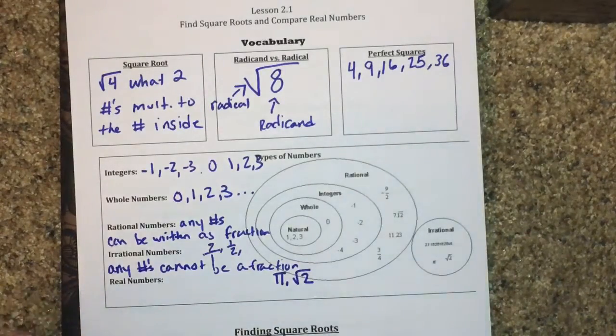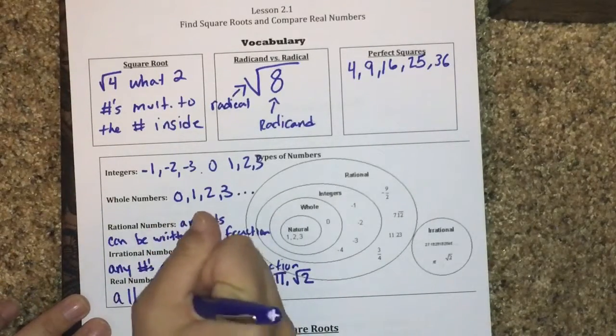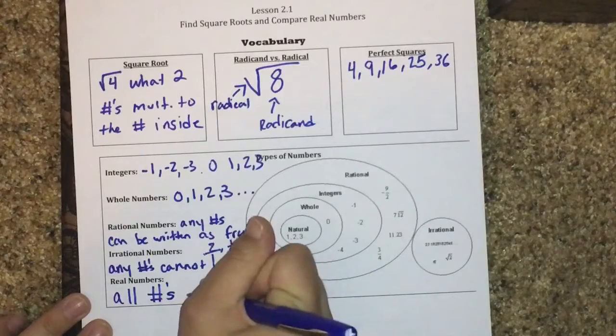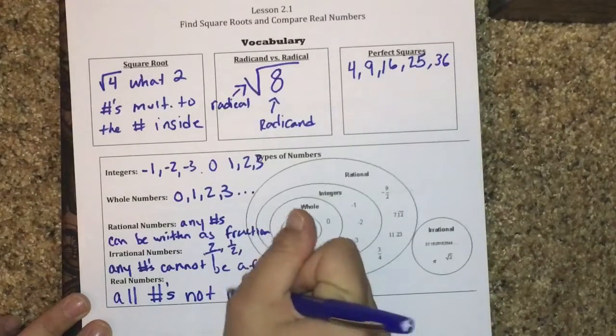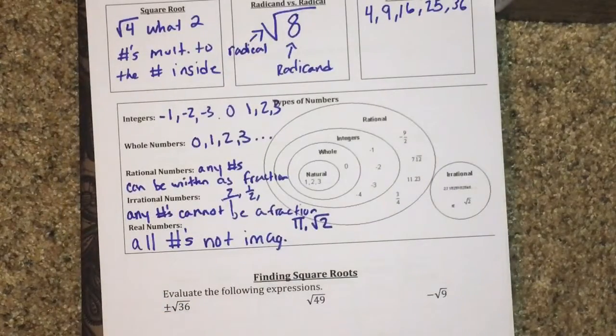Real numbers are just all numbers that are not imaginary. Okay, so 1.22222, pi is a real number. The square root of 2 is a real number. 2 is a real number. 1/2 is a real number. So basically any number that's not imaginary.